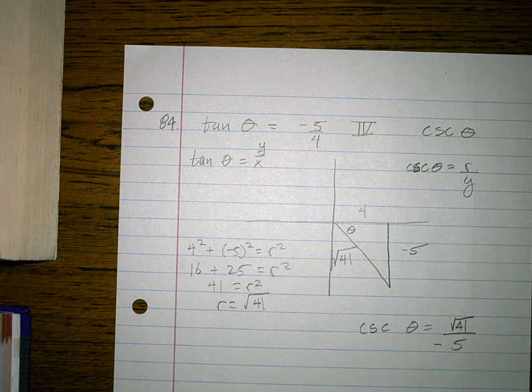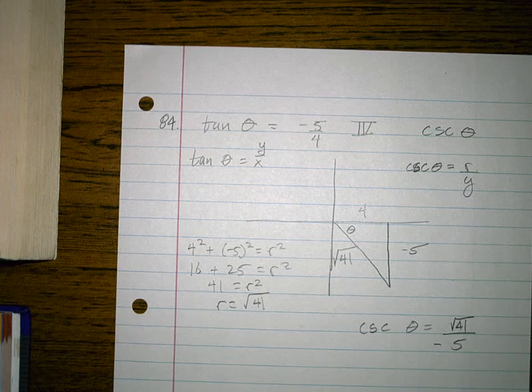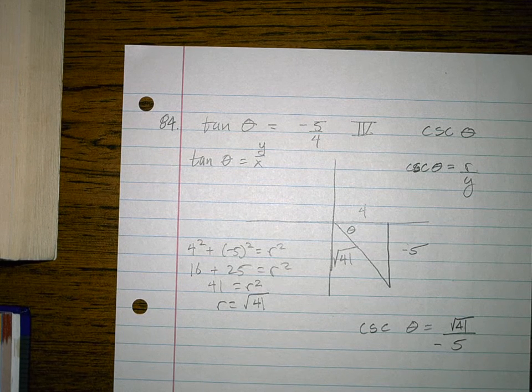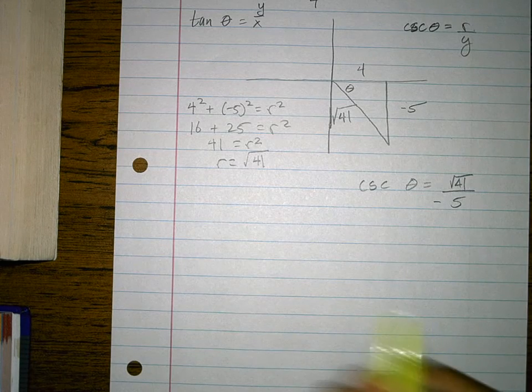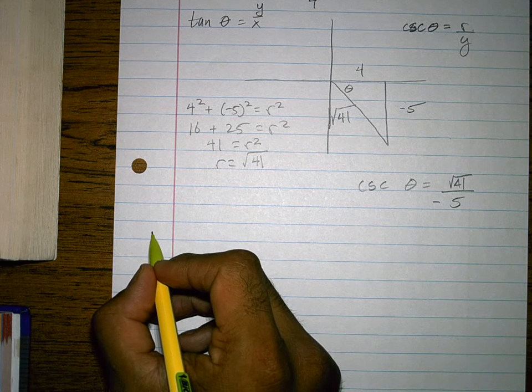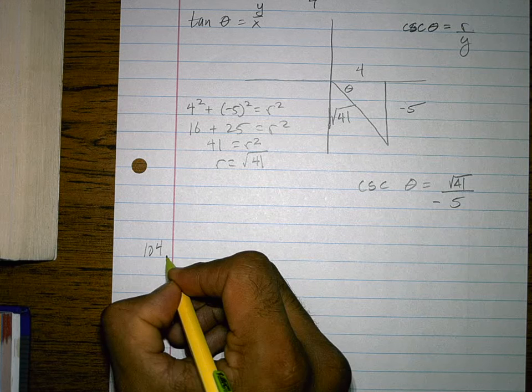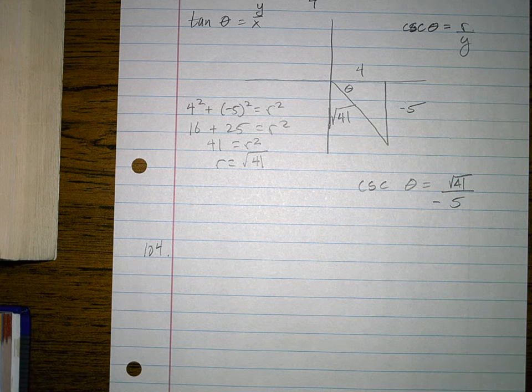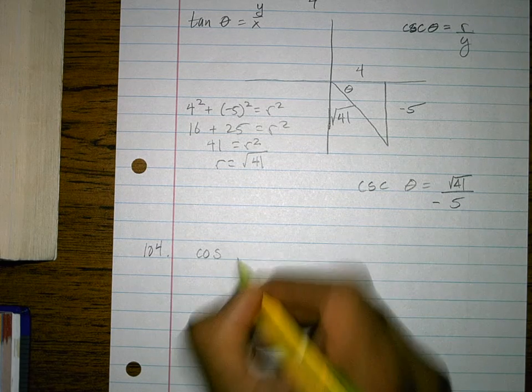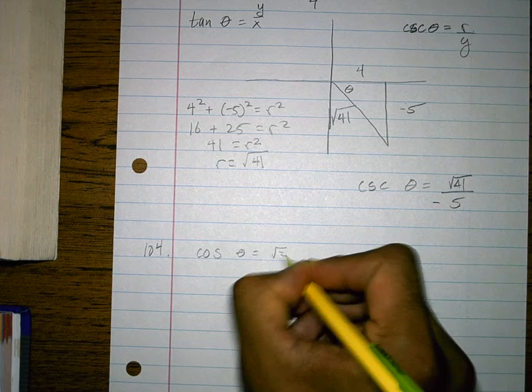All right, jumping to number 104. It says find two solutions of each equation. Give your solution in both degrees and radians. Do not use a calculator. Looking at 104, they basically give me the cosine of theta equals root 2 over 2.